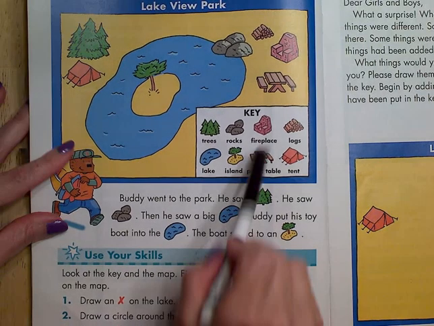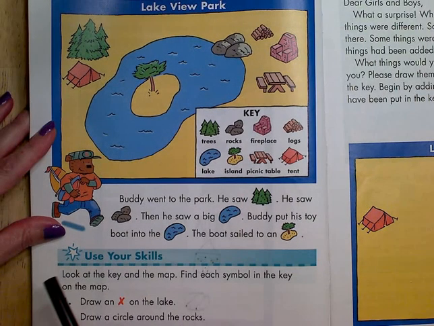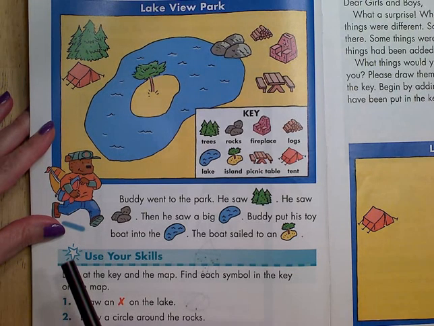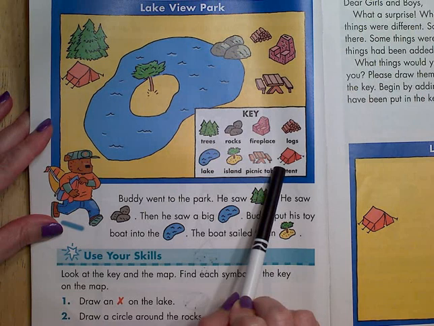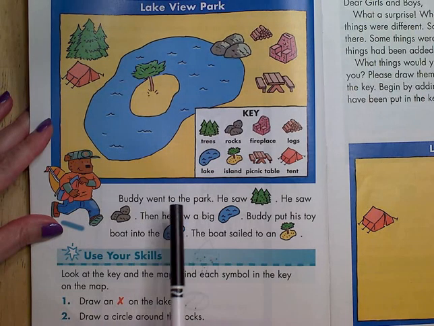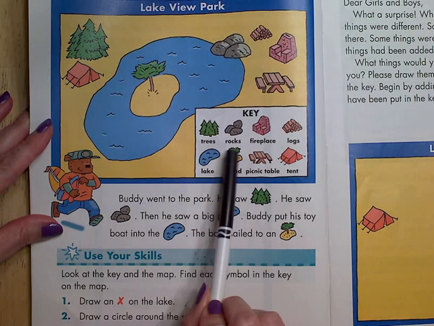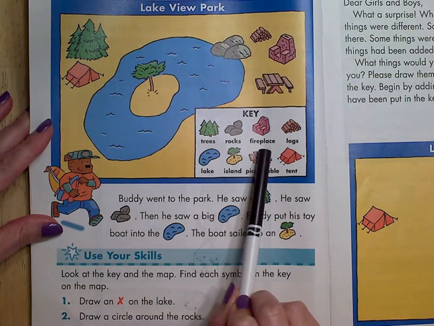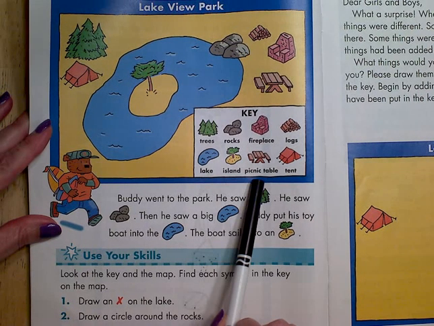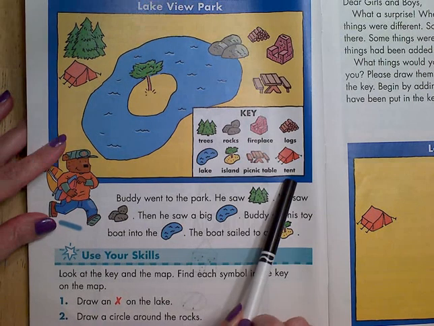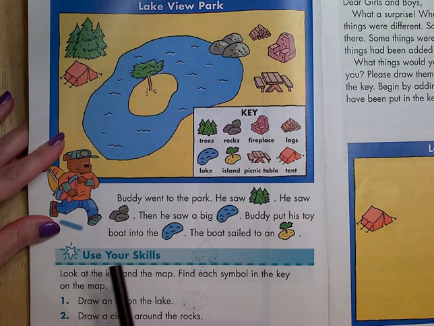We've got a picture of a park. It's called Lakeview Park. And we have a key that has pictures to tell us the things that are at the park. We have trees and rocks, a fireplace, logs, a lake, an island, picnic tables, and a tent. So let's see what Buddy has to say.